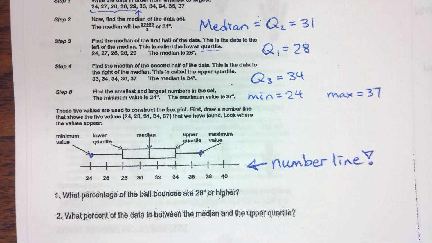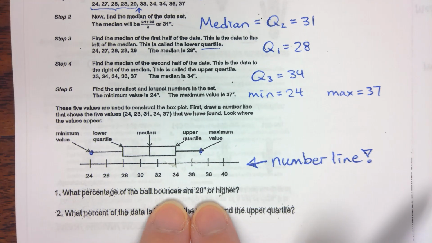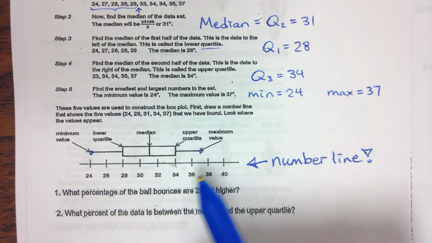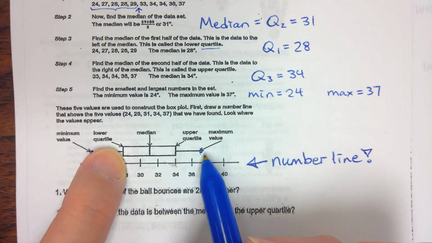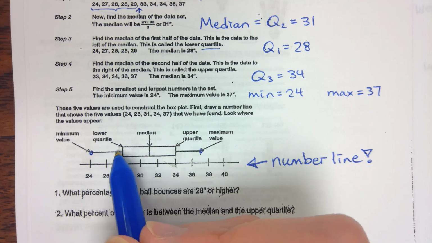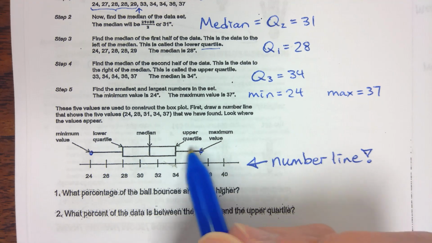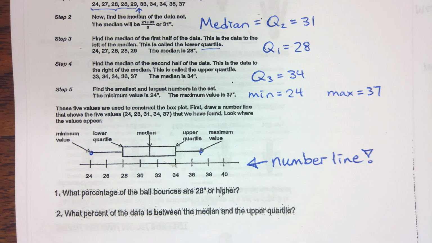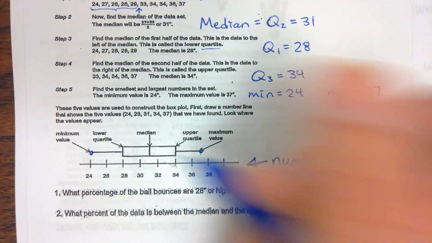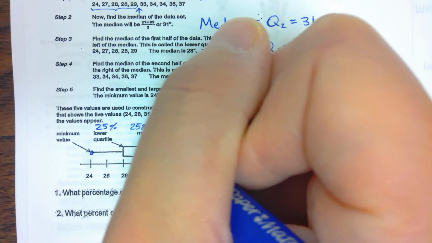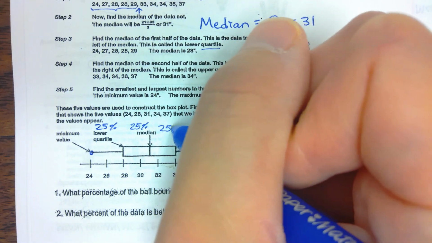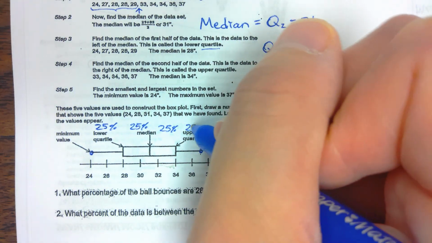Okay. What percent of the ball bounces are 28 or higher? 28 or higher means this part of the graph. Now, anyone know how much is each section of the box plot? Casey? 25%. Excellent. Each of these is 25%.